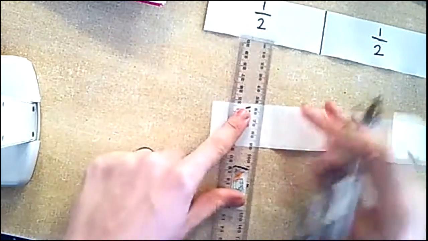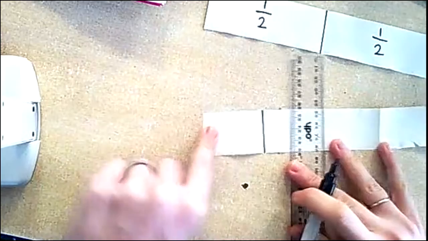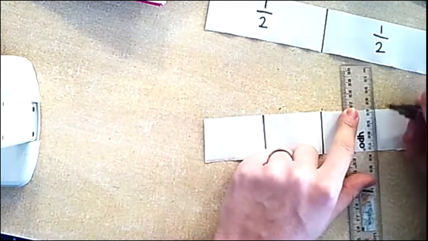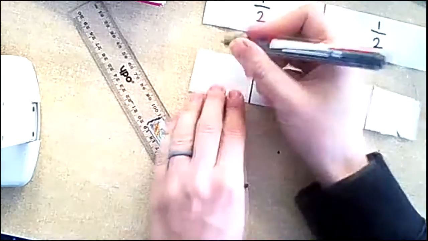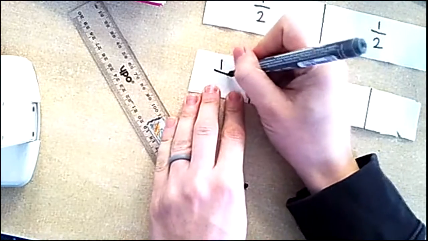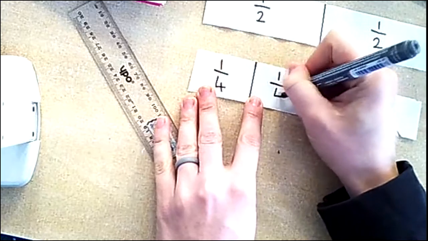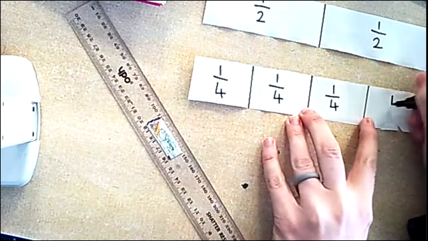I'm going to get my ruler, my pencil, draw down my lines. There's one line there, another line there, and another line there. And this has now made me quarters. So I've got 1 over 4, 1 over 4, 1 over 4, and 1 over 4.